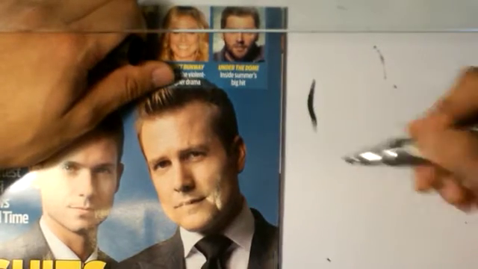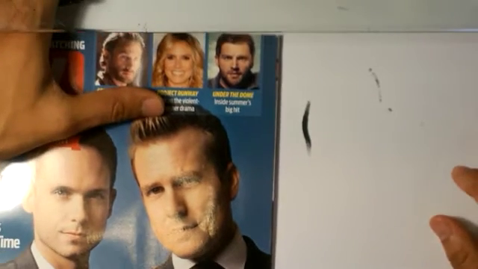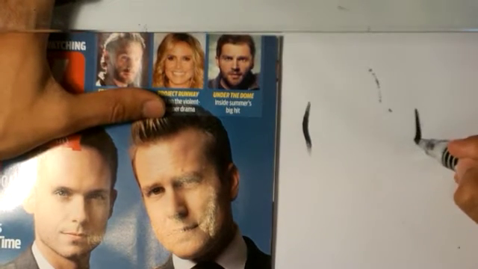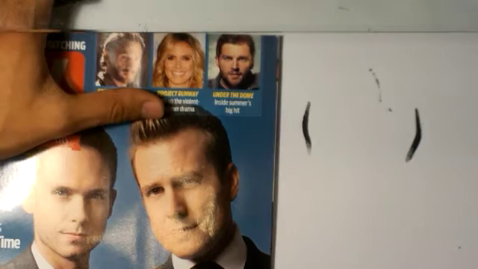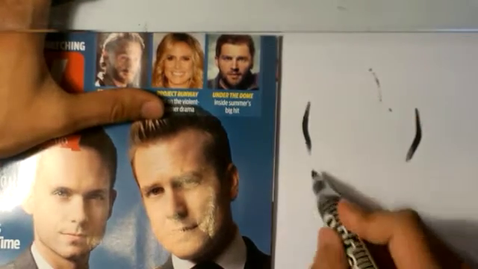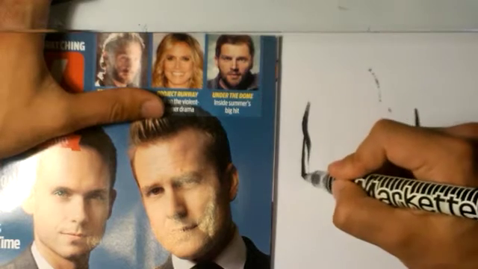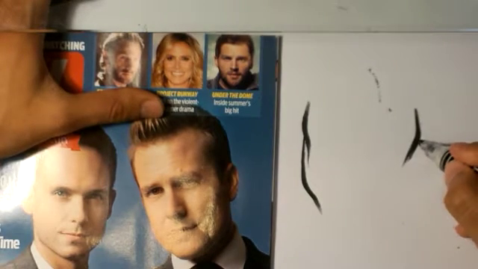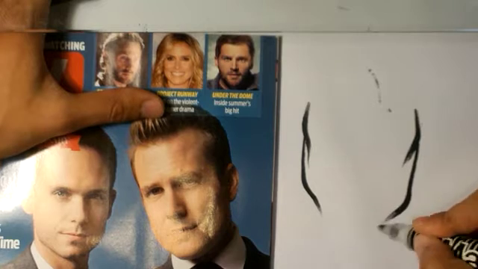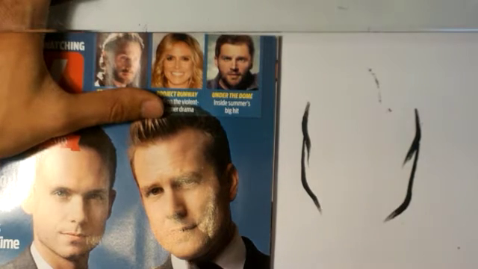Let me see. I'd go for the cheekbones first. Might pull this a little bit down. Start with the cheekbones. Sides of the jaw. And he's got kind of a squared off chin.